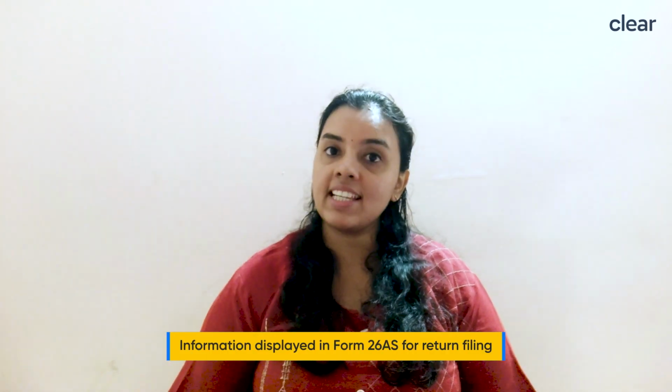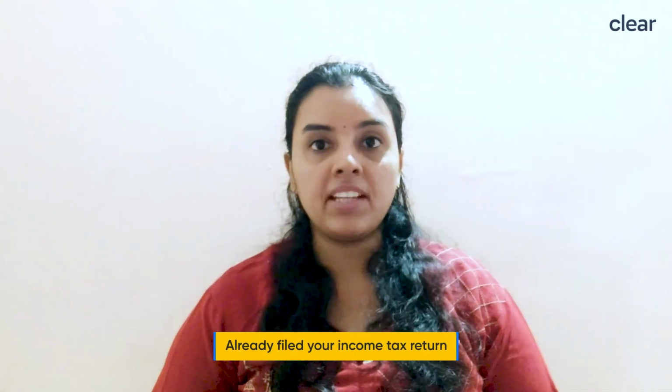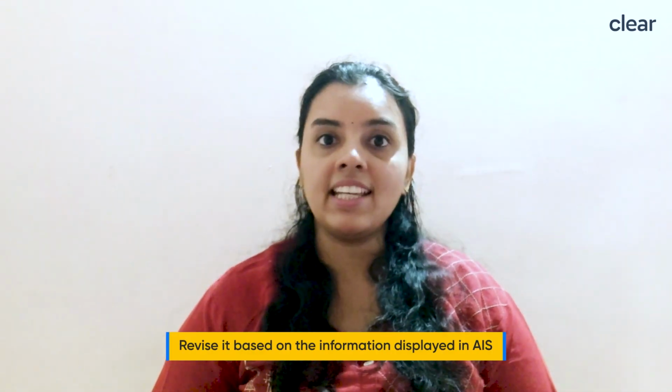In case of variation in the TDS or TCS or taxes paid information displayed in Form 26AS and that displayed in the Annual Information Statement, the taxpayer may rely on the information displayed in Form 26AS for return filing. However, if you have already filed your income tax return and have found additional information in AIS, you can revise it based on the information displayed in AIS.